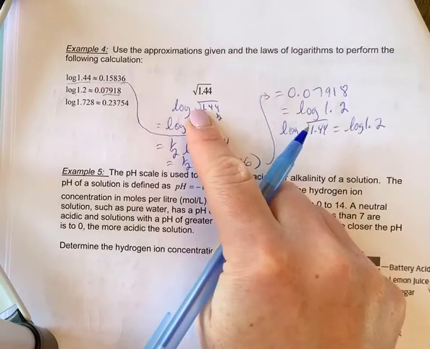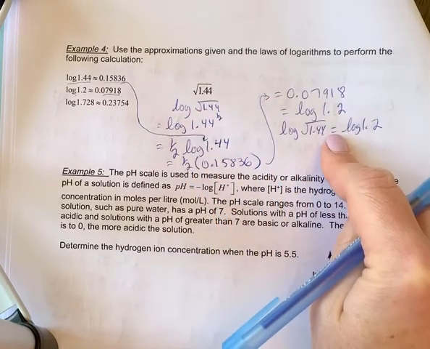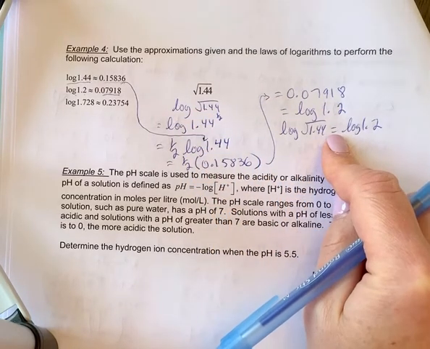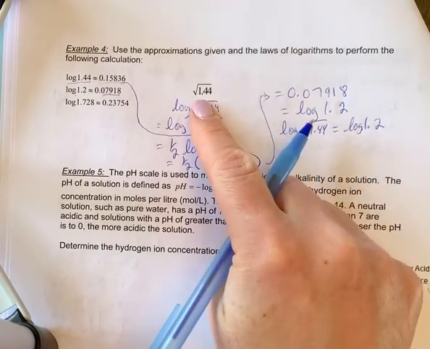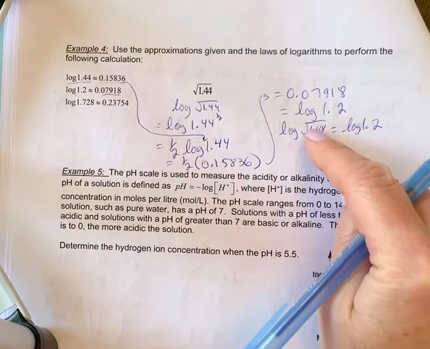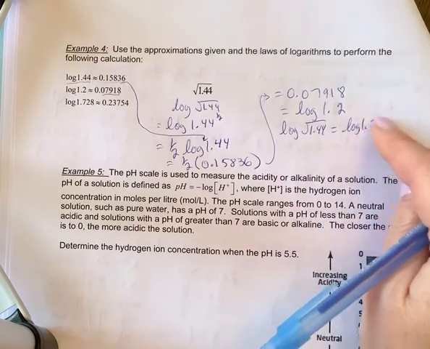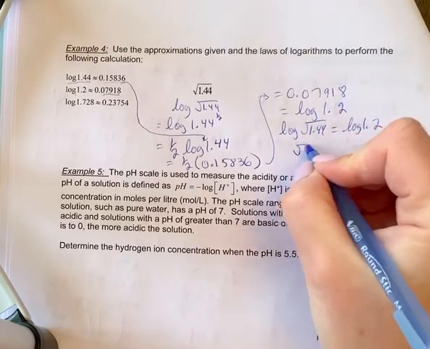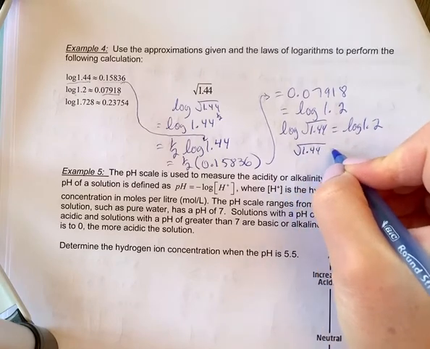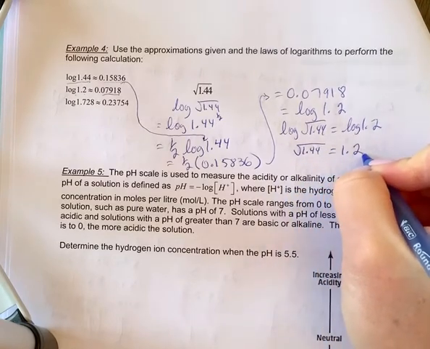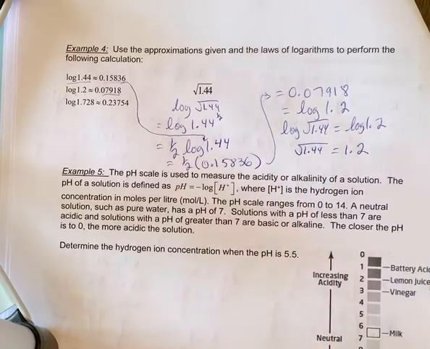So we started with this when we logged it, and we evaluated that. So what would happen if we actually evaluated this number, this argument, if they're equal, it has to be the same as this number. So therefore, the square root of 1.44 is equal to 1.2. You can even check that in your calculator as well.